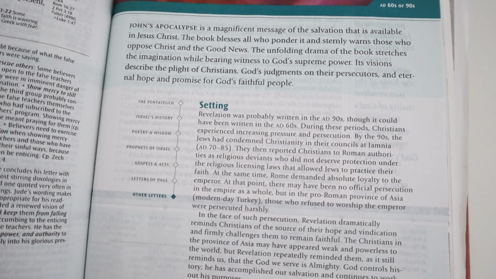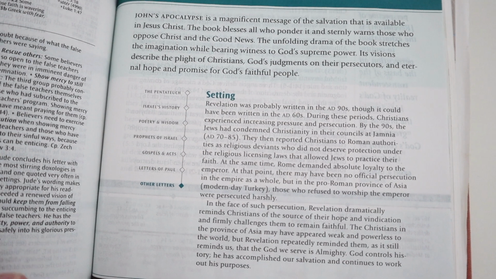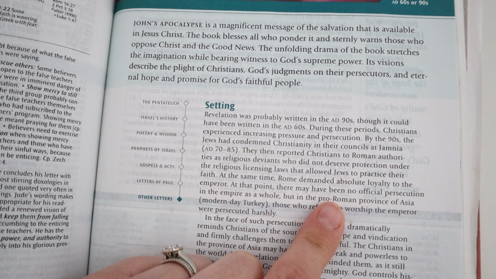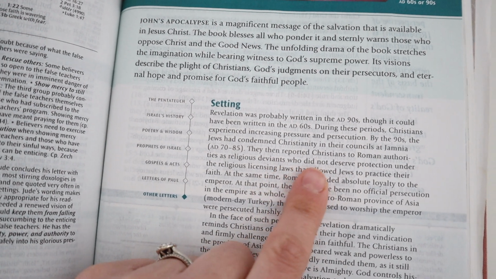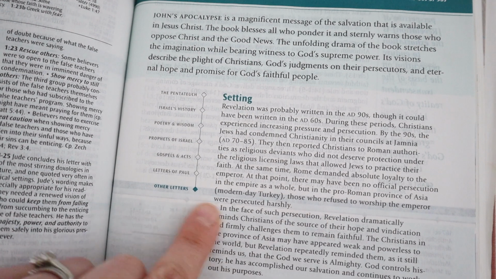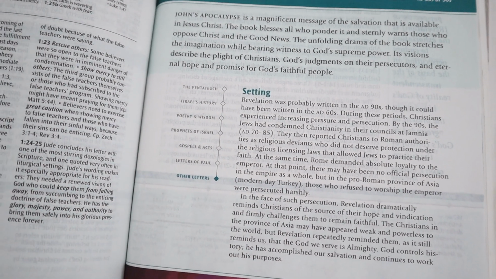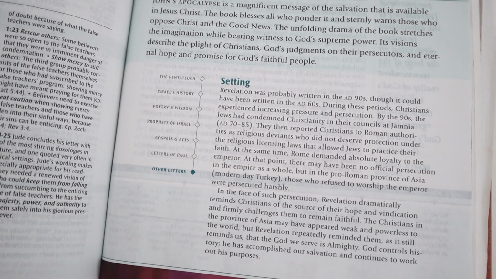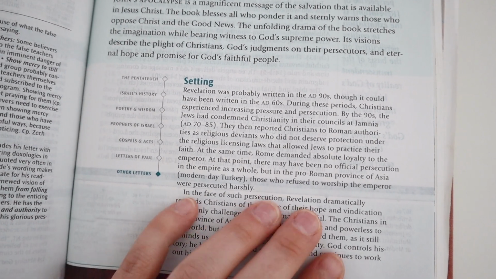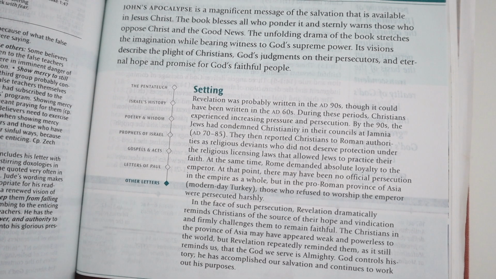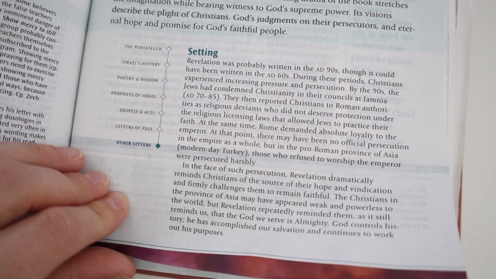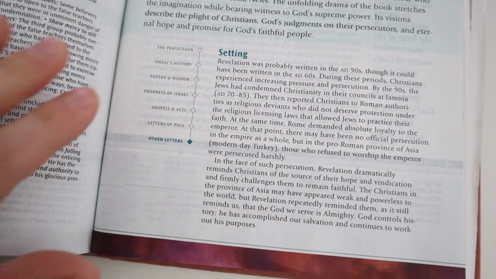During these periods, Christians experienced increasing pressure and persecution, and by the 90s, Jews had condemned Christianity in the councils and then reported Christians to Roman authorities as religious deviants who didn't deserve protection under the religious licensing laws. So basically, the Jewish people were rejecting Christianity and the Romans were demanding absolute loyalty to the emperor. So persecution began, and yeah, it was just not a great time for the Christians.